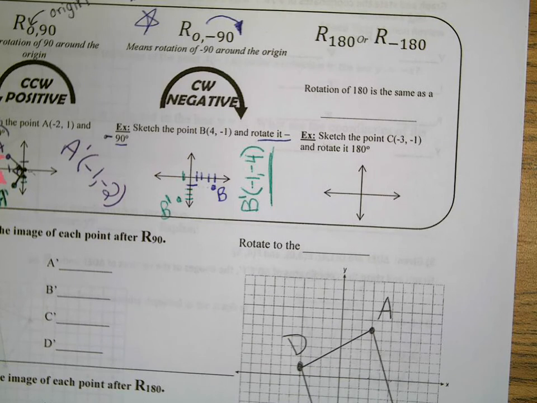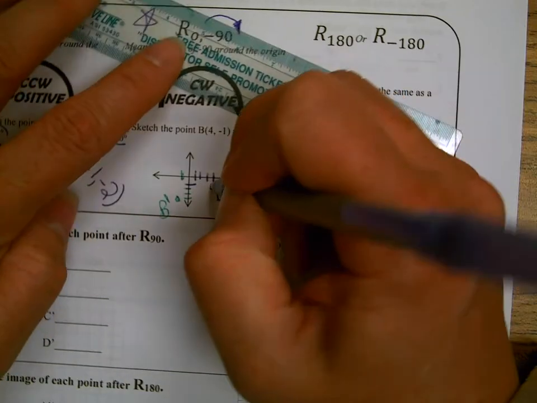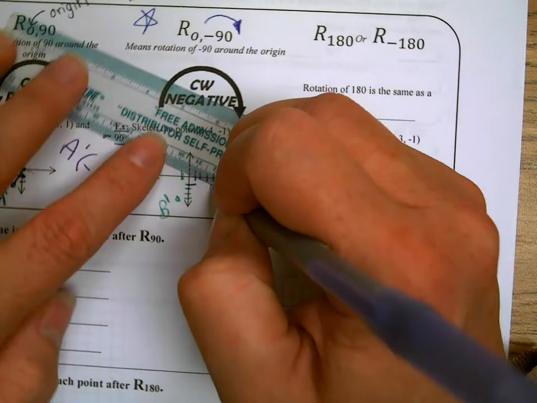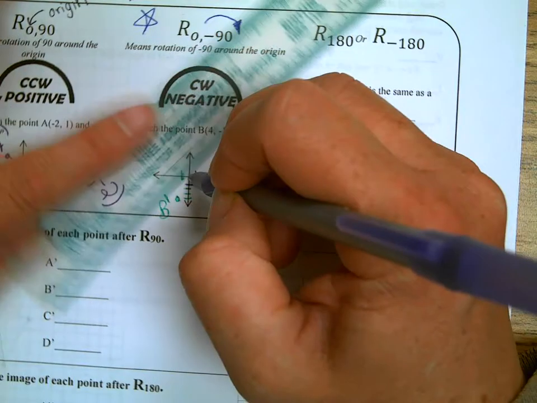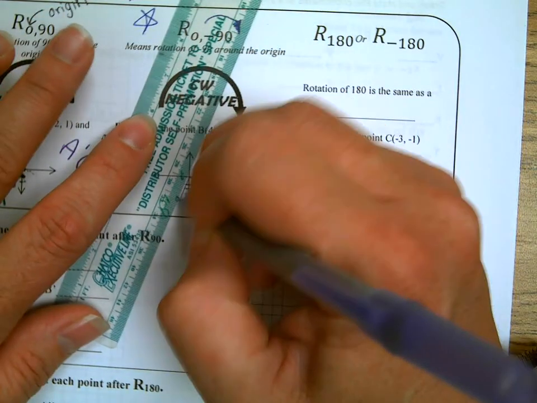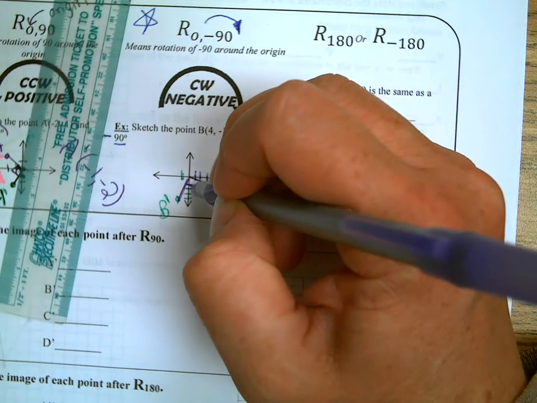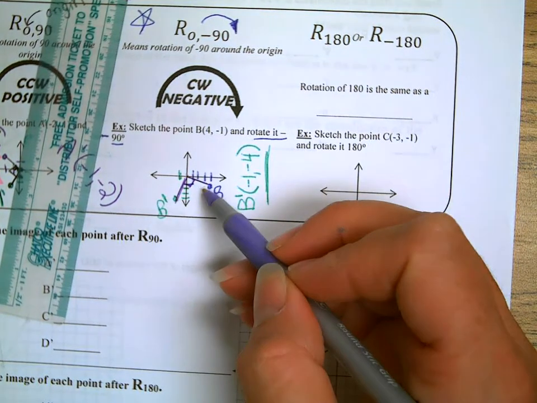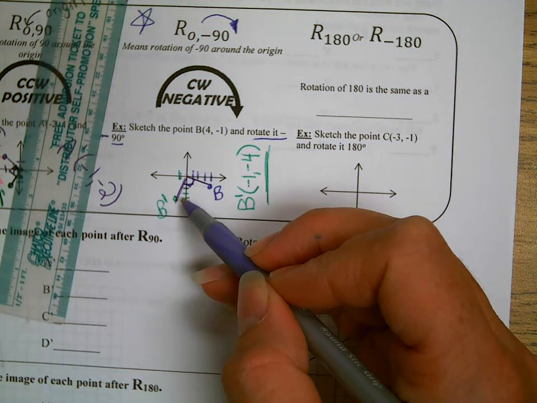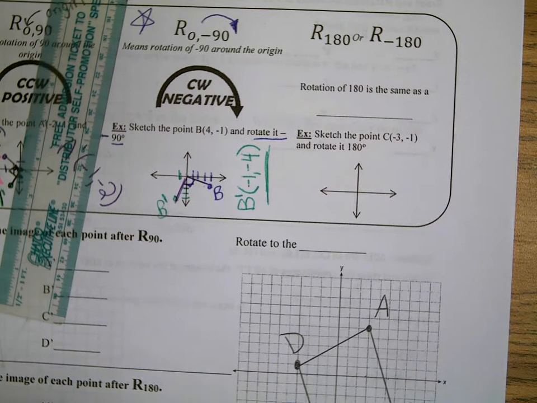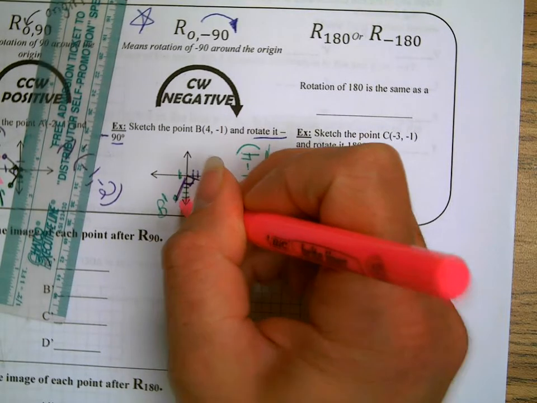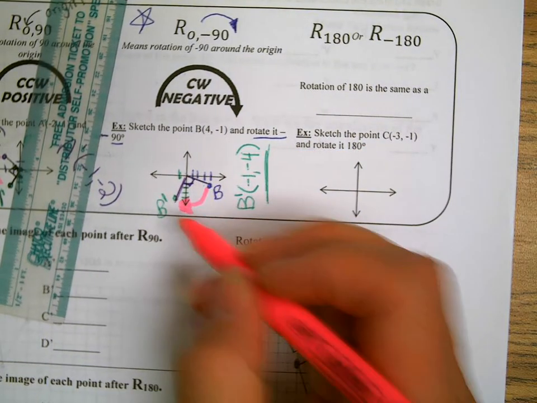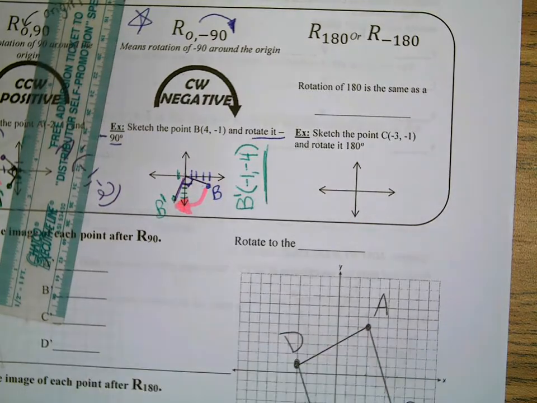And again, I'm going to connect my point B to the origin. So again, I'm connecting back to the origin because that's considered my center of rotation. And then from the origin to B prime, you notice, again, we went 90 degrees. So there's a 90-degree angle there from B to B prime. So this point B rotated 1/4 turn to the next quadrant, okay, which would be quadrant 3.